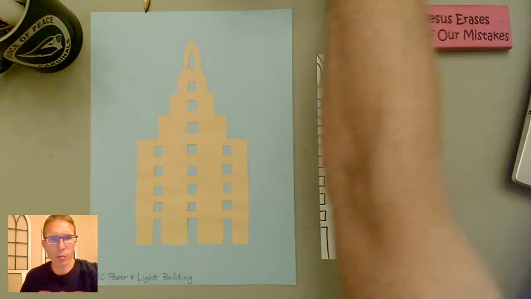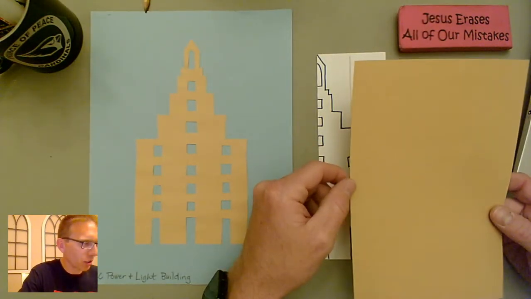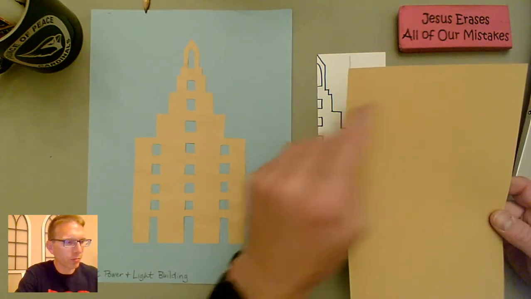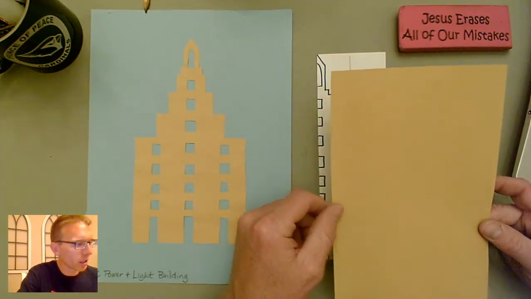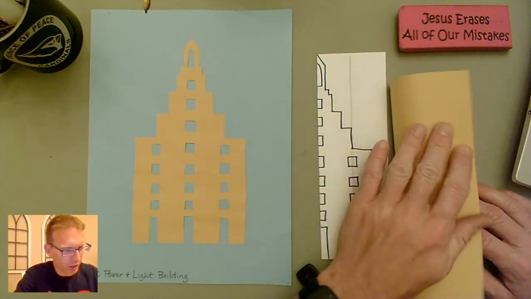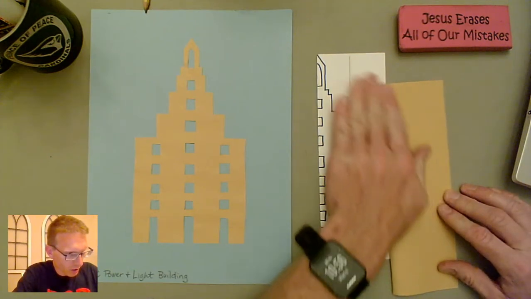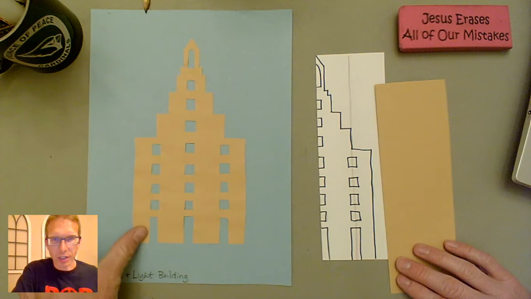So how about we'll do this. Now these templates are designed to be used with 6-inch by 9-inch paper. Okay, so you can make them any size you want, but you'll just have to do the resizing proportionally on your own.